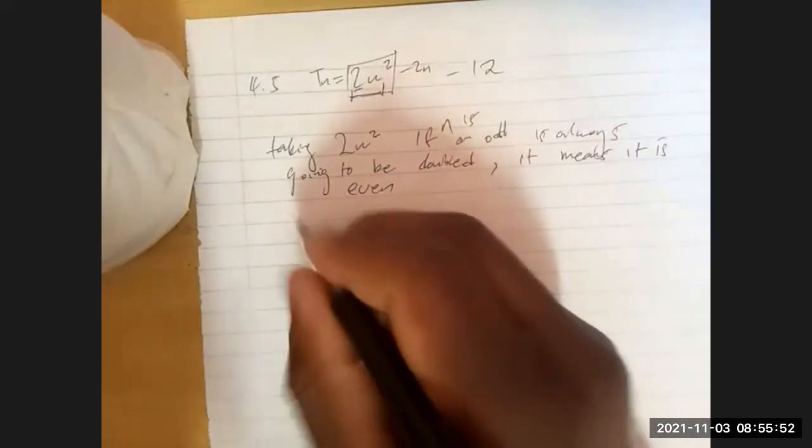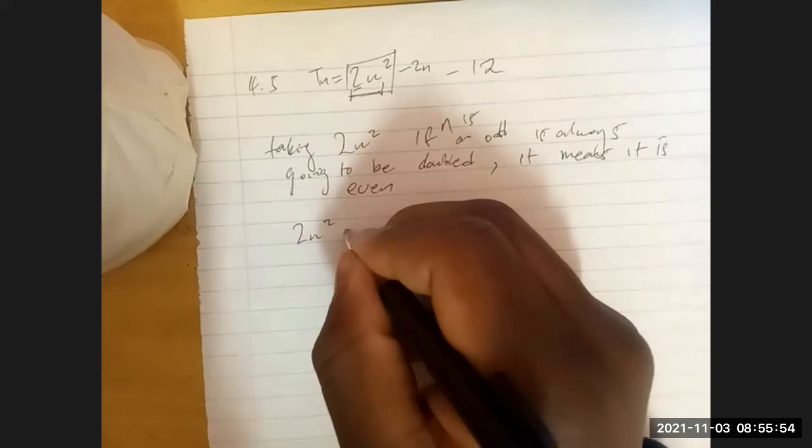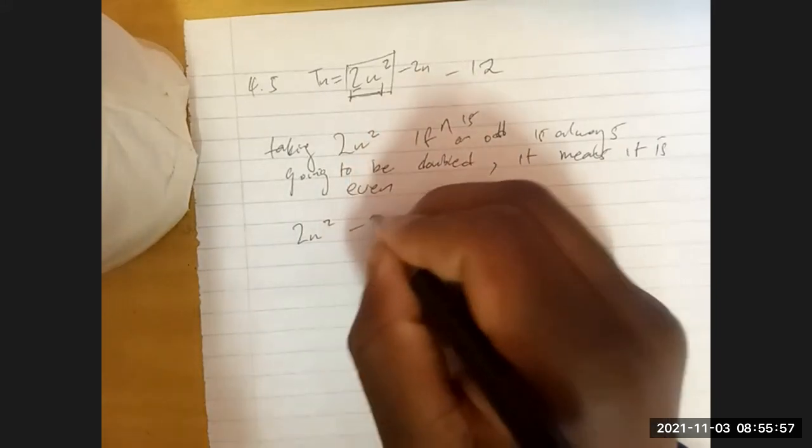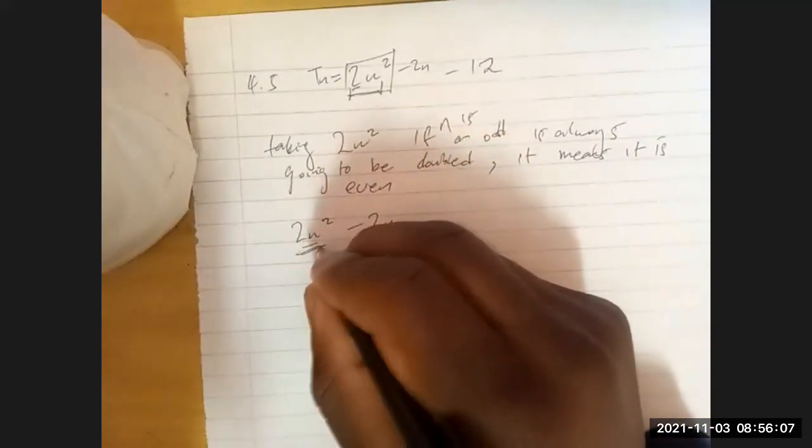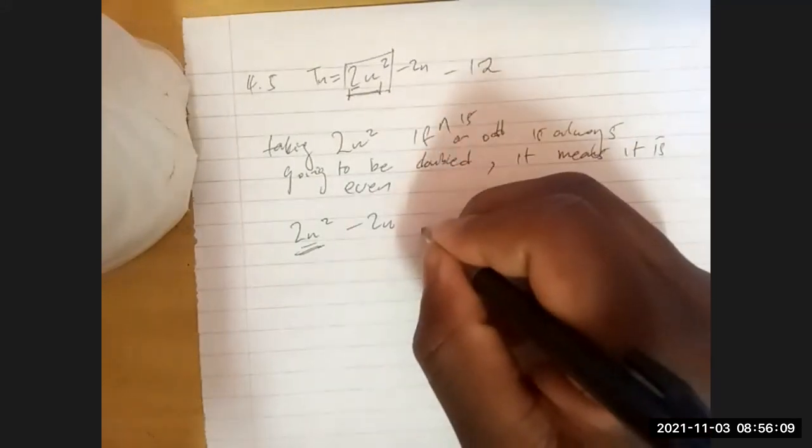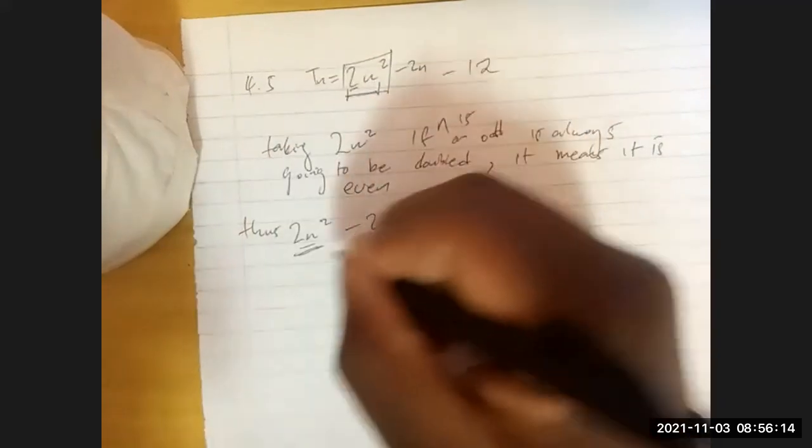And with me having that, now if I take 2n squared minus 2n with the above condition, if I subtract 2 times n, then from there I already have an even number for this part. So this means that 2n squared minus 2n will be even as well, because you are subtracting from a number that is already doubled, right?